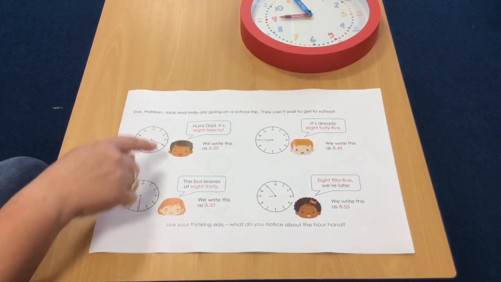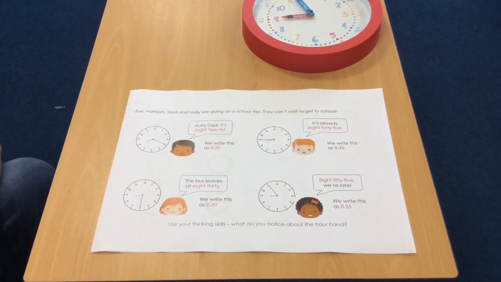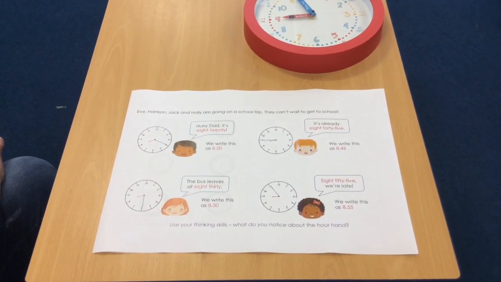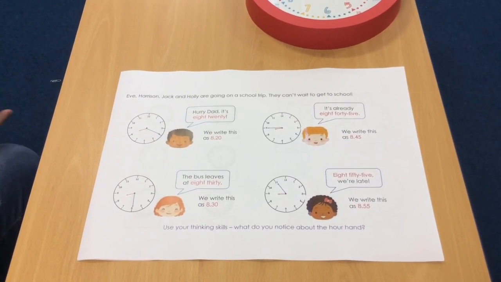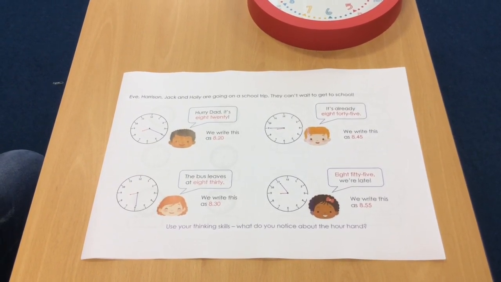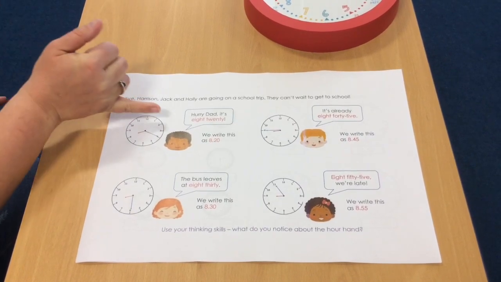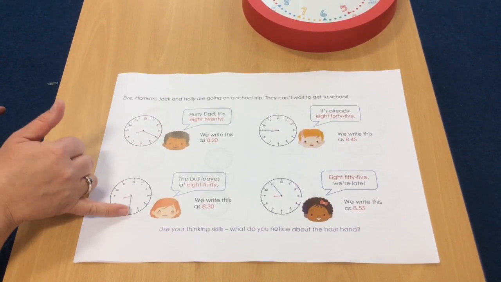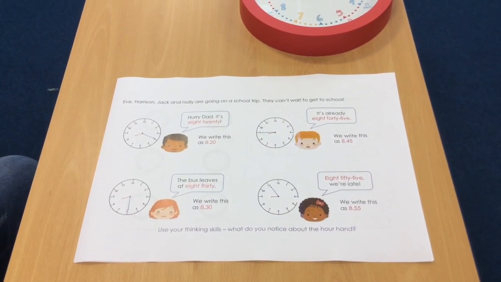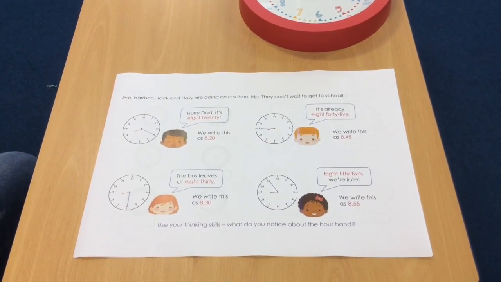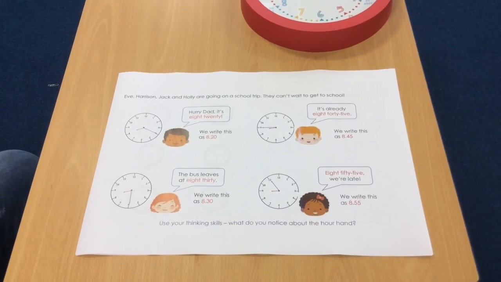Now, can you notice anything about the hour hand on each of these clocks? They're all somewhere around the 8, but the minutes are at different stages. So we've got 20 minutes, 30 minutes, 45 minutes and 55 minutes. And what do you notice about the hour hand as the minute hand moves around the clock?